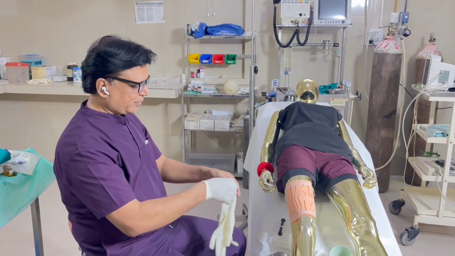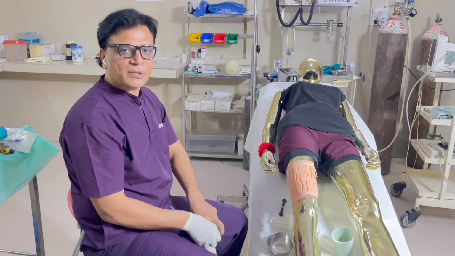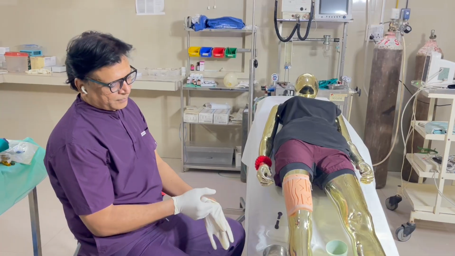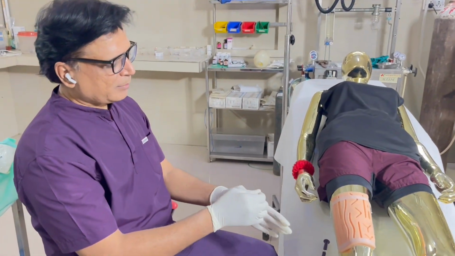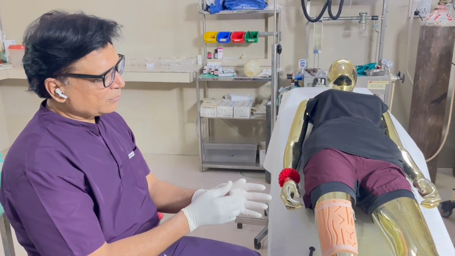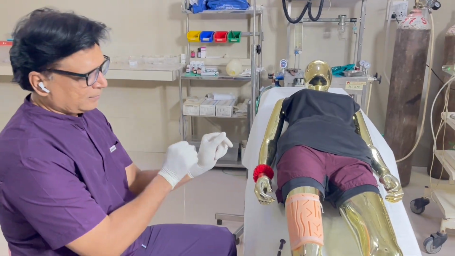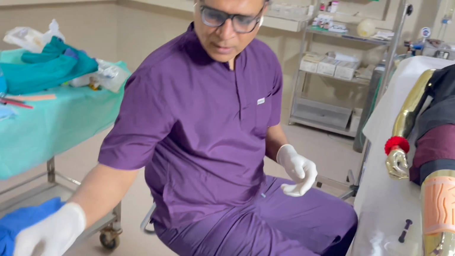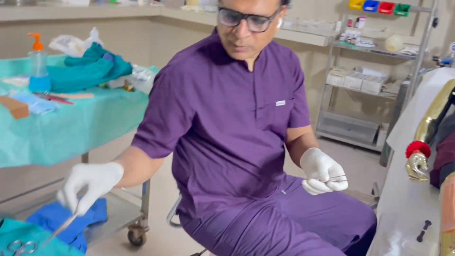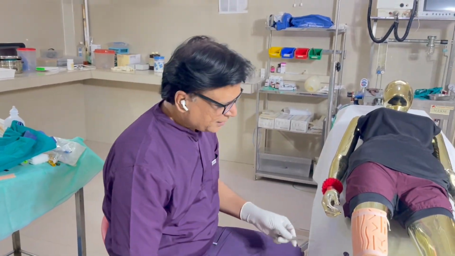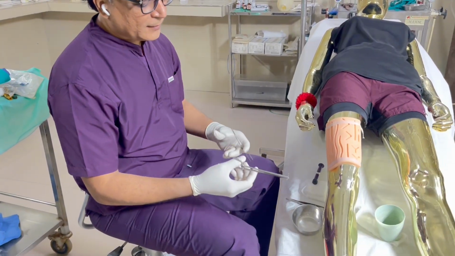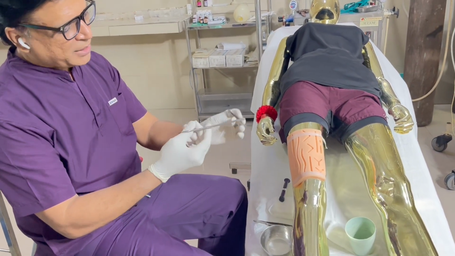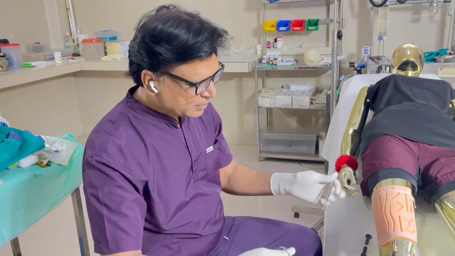So what you will be doing, first of all I will be demonstrating a vertical mattress suture. This is the skin pad, the suturing pad. The instruments I take: this one is the plain forceps, this one is the tooth forceps, this is the needle driver, and the suture, this violet color means Vicryl.